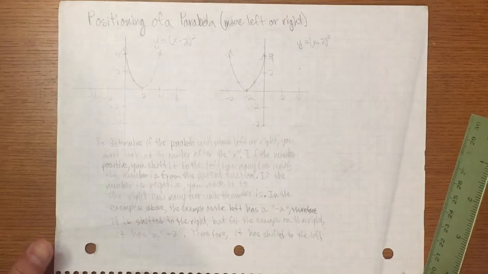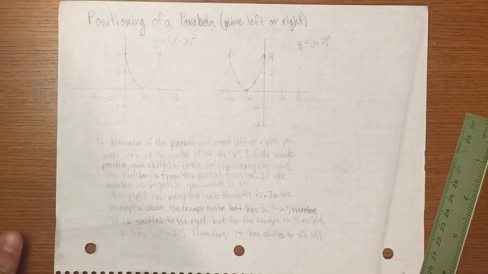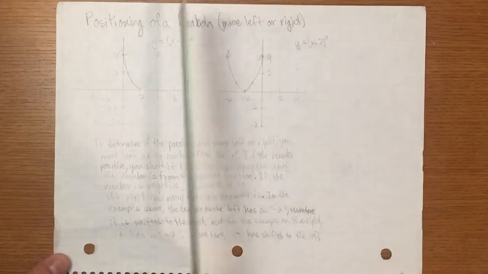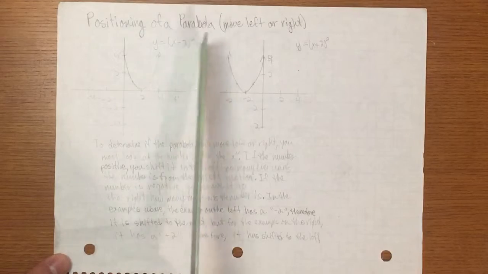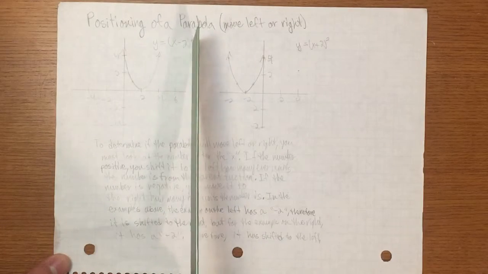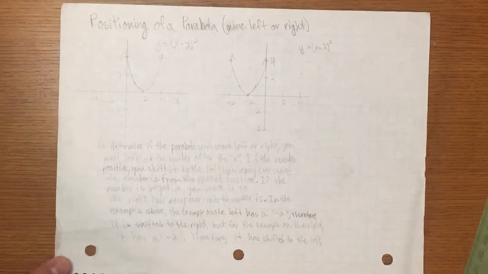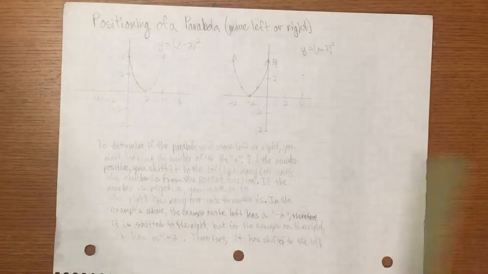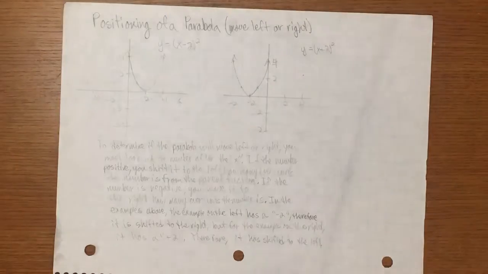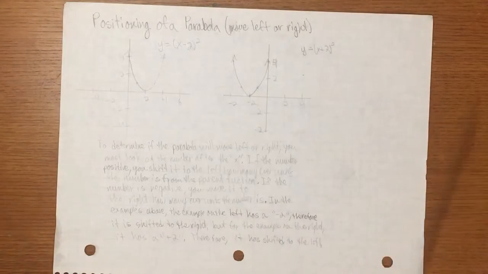If the number is negative, you will move it to the right how many ever units the number is. So y equals (x minus 2) squared, negative 2, to the right 2. In the examples above, I have explained how negative and positive and the number can affect the change in a parabola.